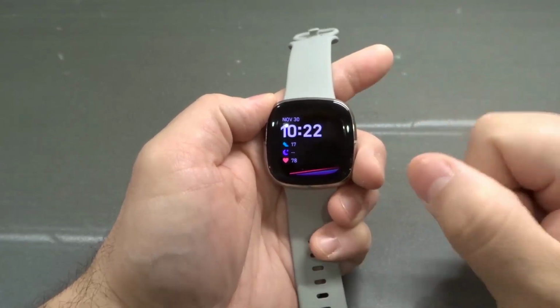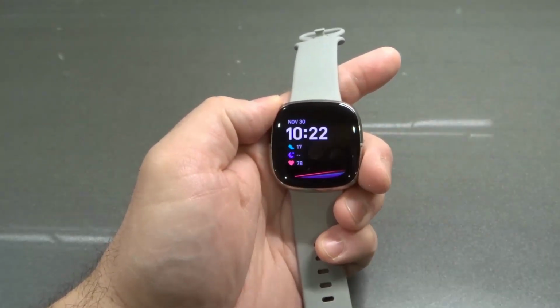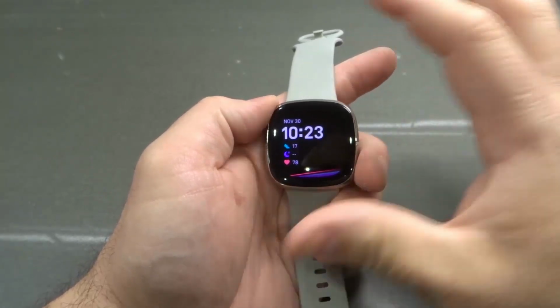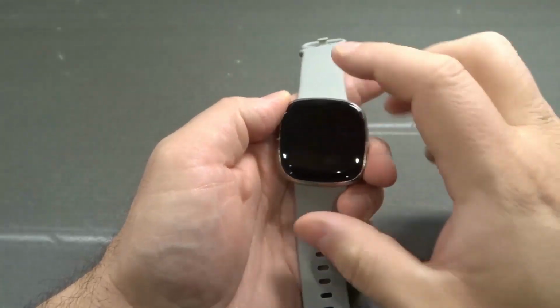So this is essentially your home screen, okay? This clock face that you see right here is essentially what serves as the home screen. It's like the center point for where you will begin your Fitbit Sense journey, okay?